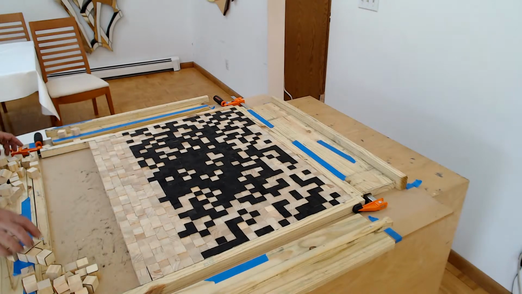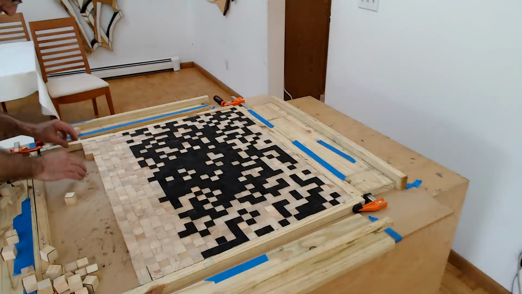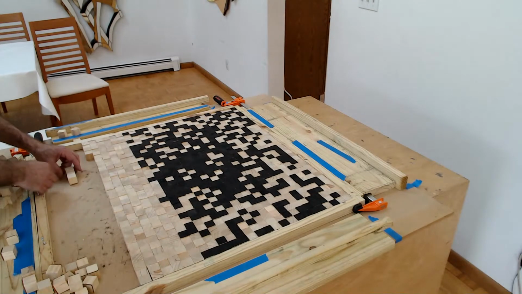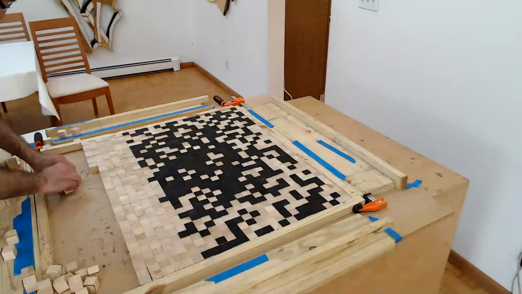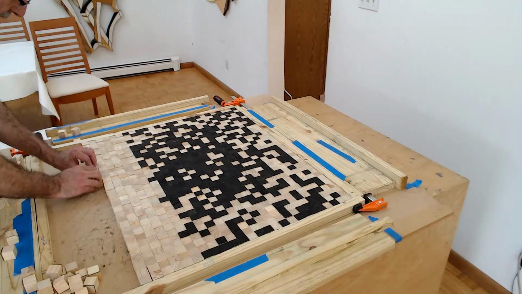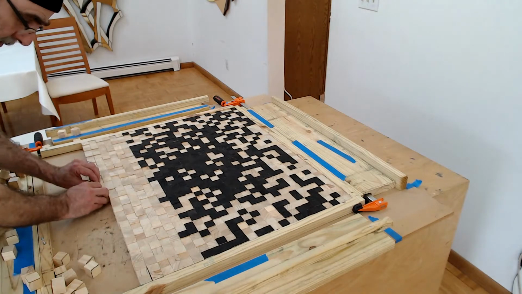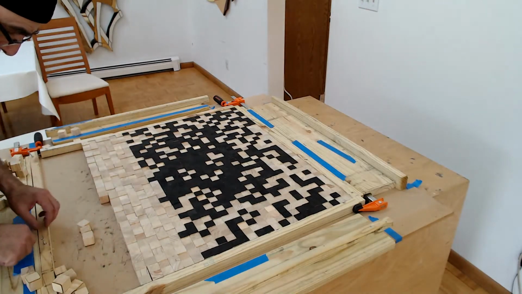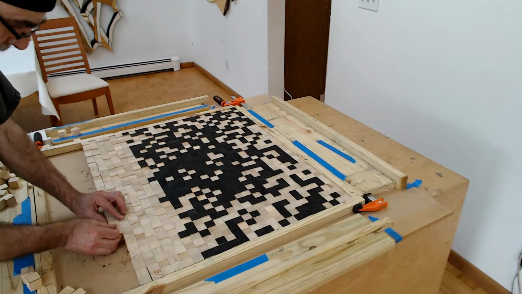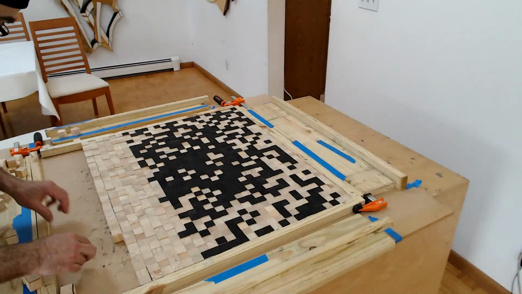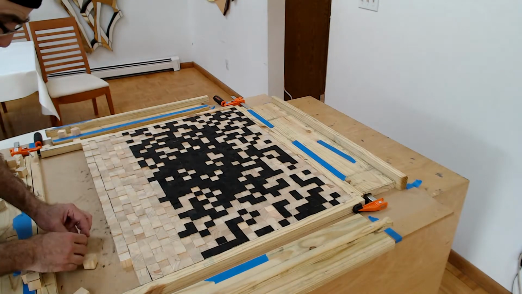Black, white, black, white. Okay. Black, white, black, white. Yeah. White, white, black, white. Okay. Four blacks. Correction, twelve blacks. Got it. White, white, black, white. Okay. White, white, black, black. That's the row. That's the row.